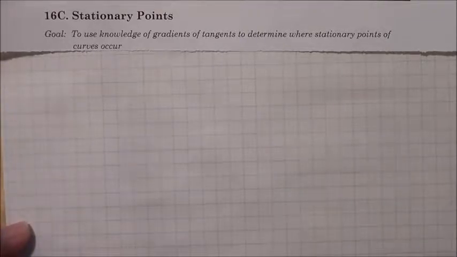Hi, welcome to Lesson 16C, Stationary Points. The goal of today's lesson is to use knowledge of gradients of tangents to determine where stationary points of curves occur. So the first thing we need to know is, what is a stationary point?